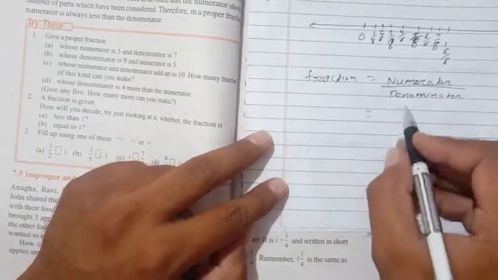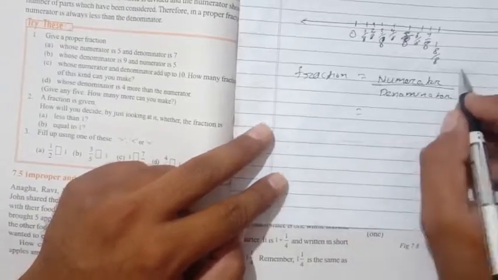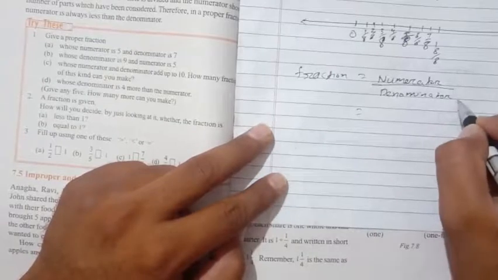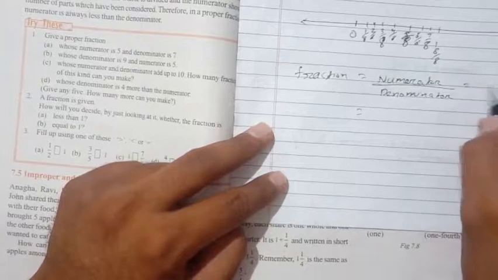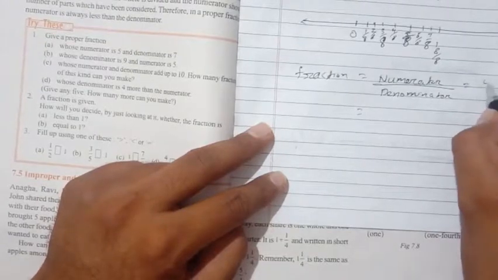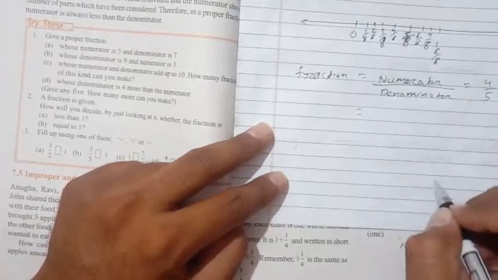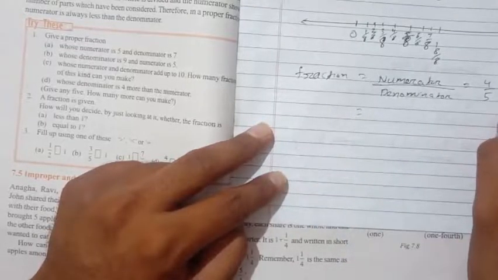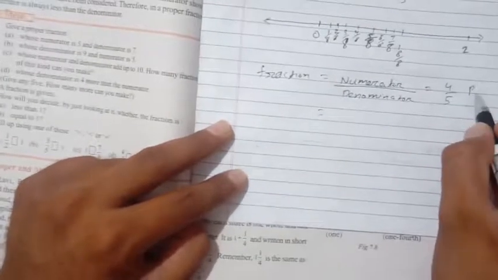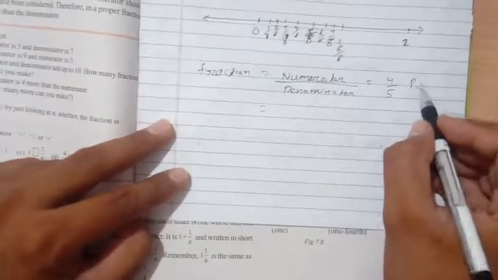So a fraction with numerator less than denominator is called a proper fraction. A fraction which has numerator less than denominator is called a proper fraction. So 4 by 5 is an example of a proper fraction.